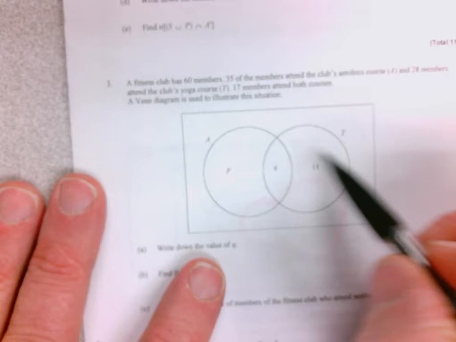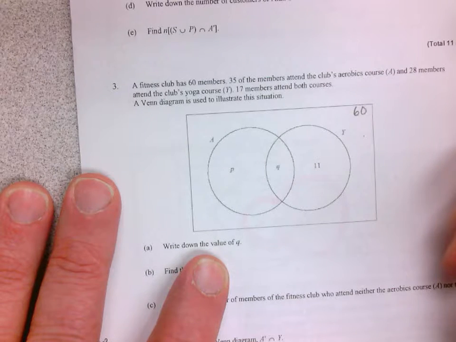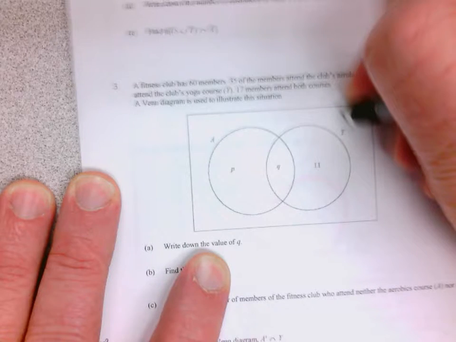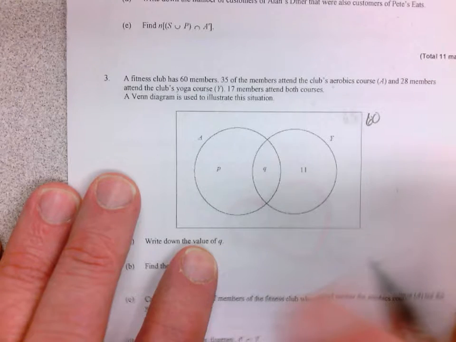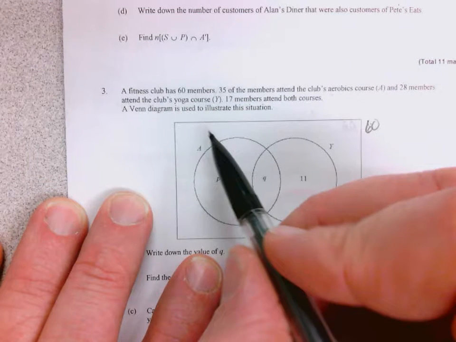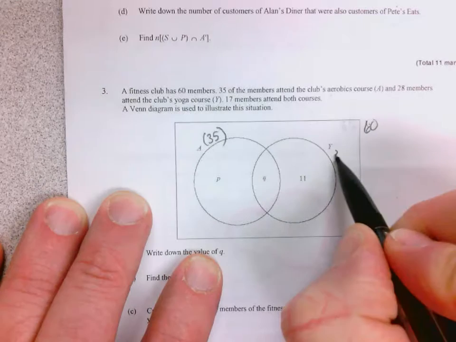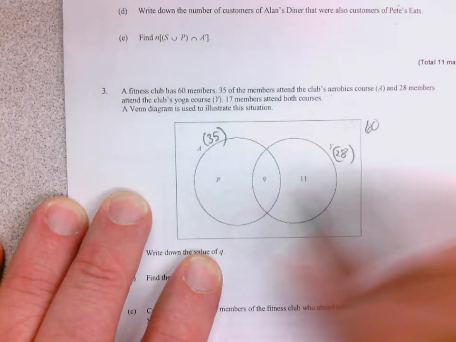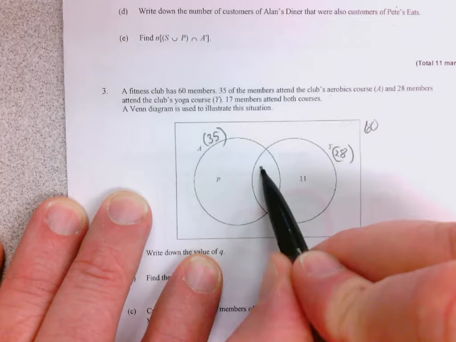Fitness club has 60 members total. That's 60. I'm going to make sure the 60 is outside my square rectangle here. 35 of the members attend the aerobics, 28 attend the yoga. 35, 28. Those are just totals. Doesn't say any buts. 17 attend both. The Venn diagrams used to illustrate.